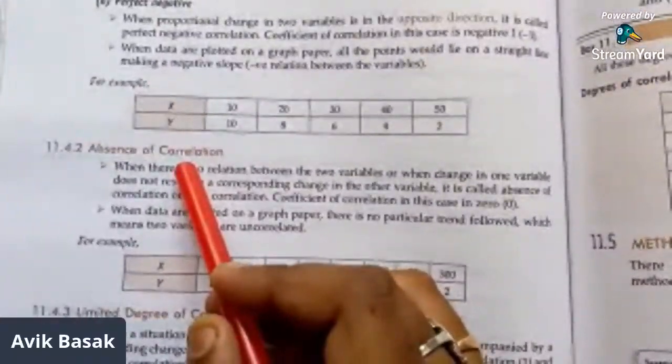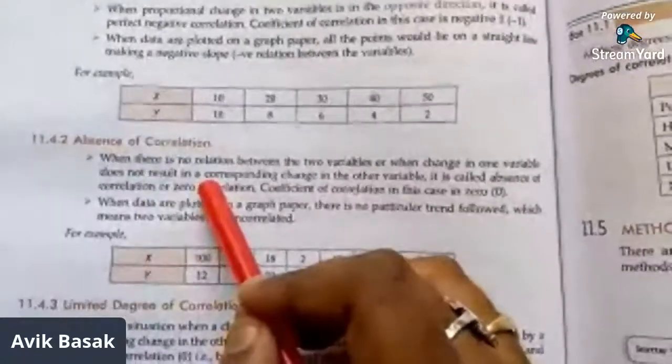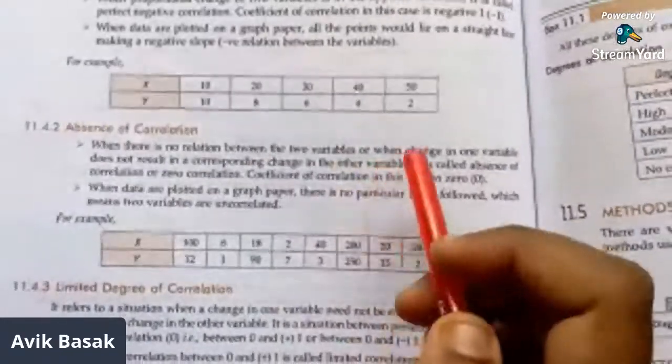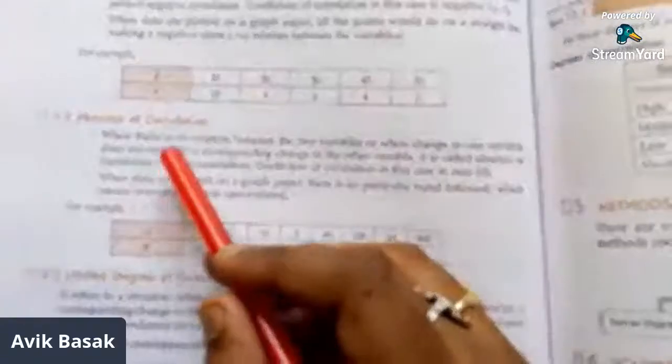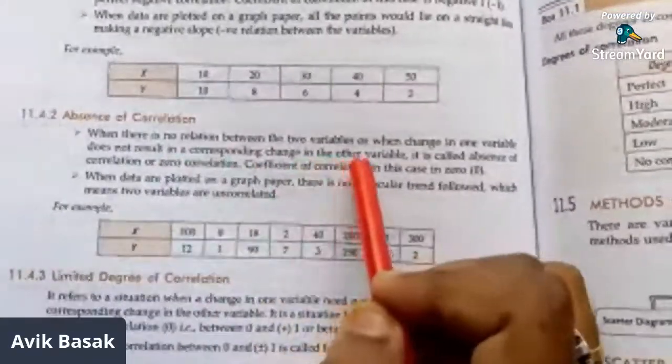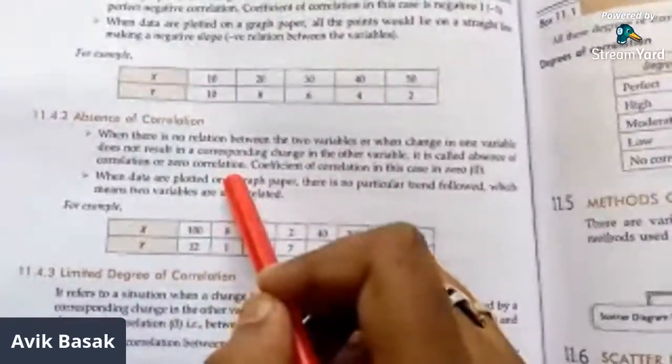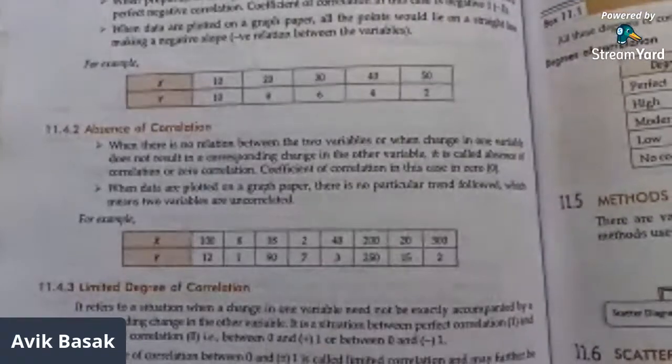Okay. Next we will come to absence of correlation. What is this? When there is no relation between the two variables, or when change in one variable does not result in a corresponding change in the other variable, it is called absence of correlation or zero correlation. Remember, when there is absence of correlation between the variables, it is known as no relation or absence of correlation or zero correlation.